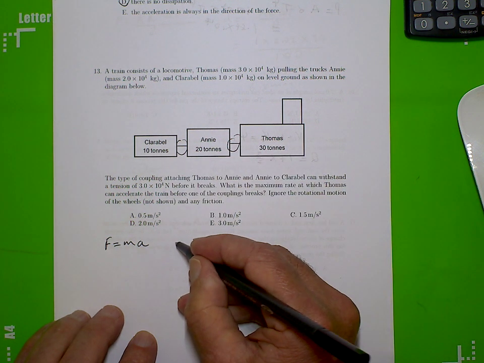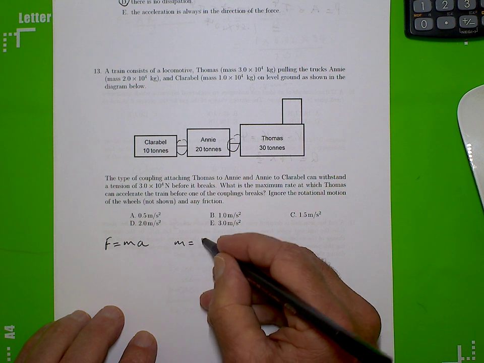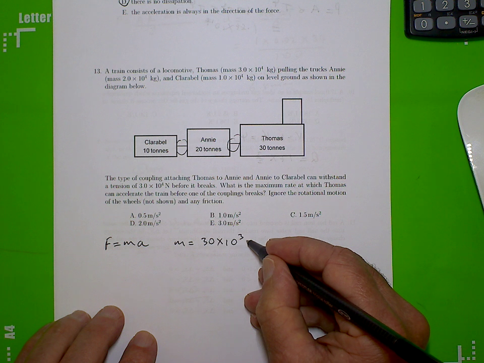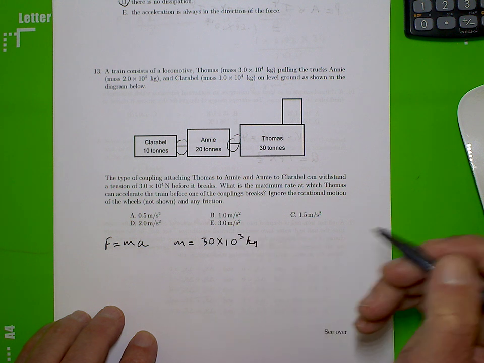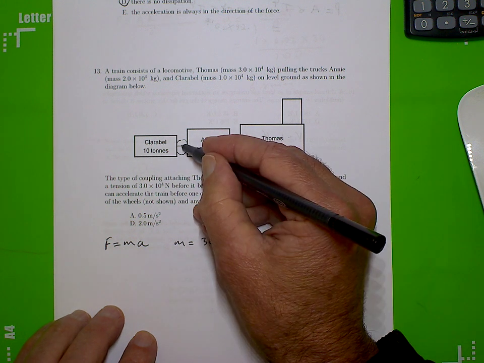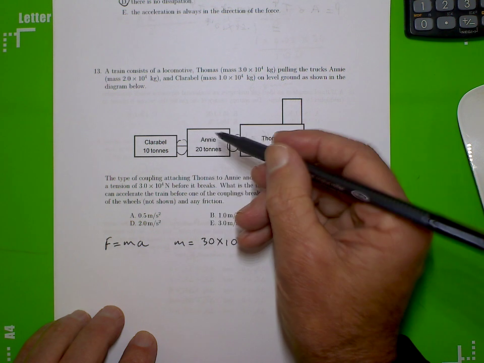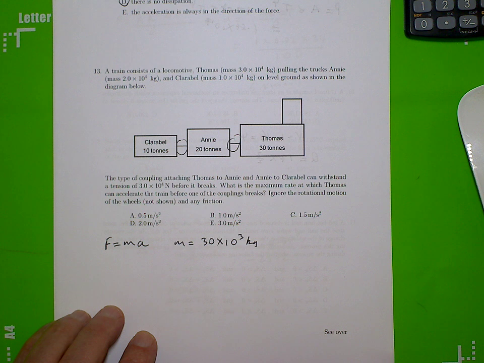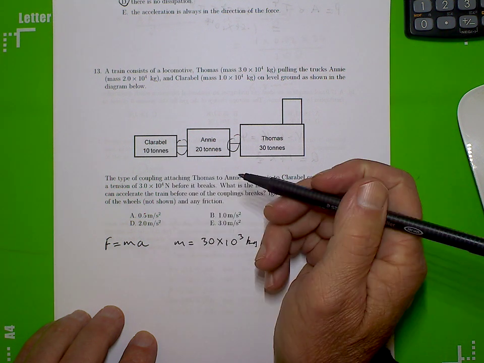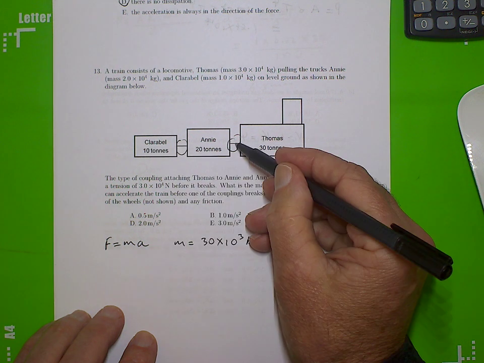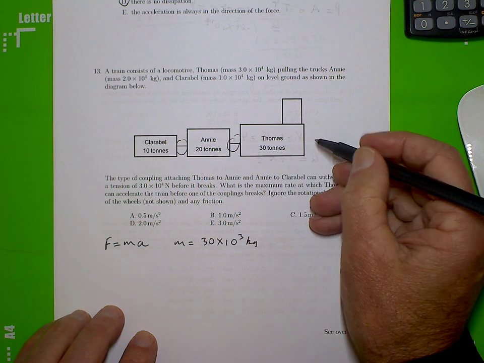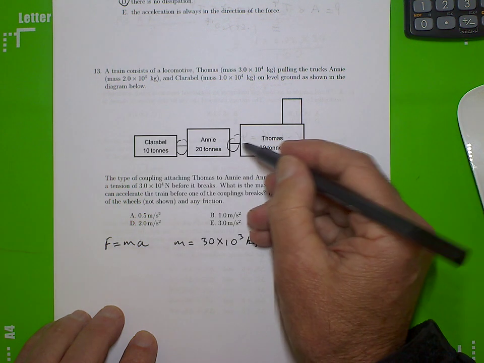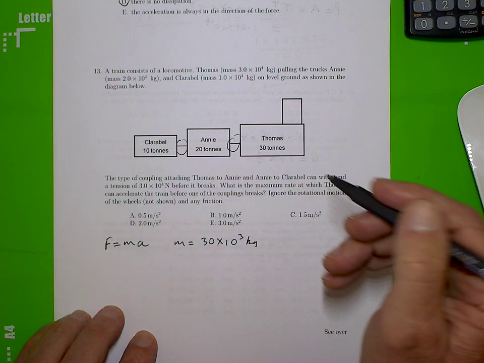That is, the mass it's accelerating is 30 tons, which is 30 times 10 cubed kilograms. This one here, on the other hand, is only supplying enough force to accelerate Clarabelle. So it's only accelerating 10 tons, so it doesn't have to be as strong as this one. There's no coupling out here where all three are being pulled, so it's only these two.